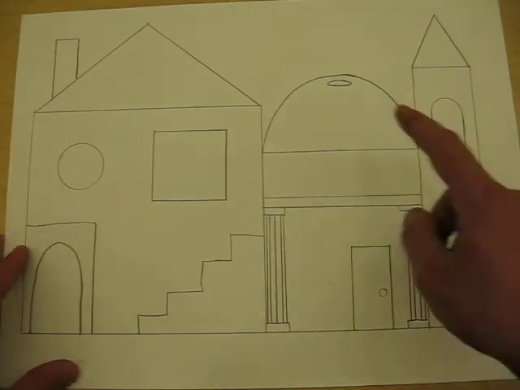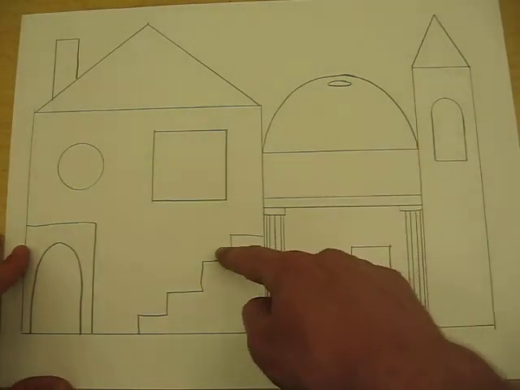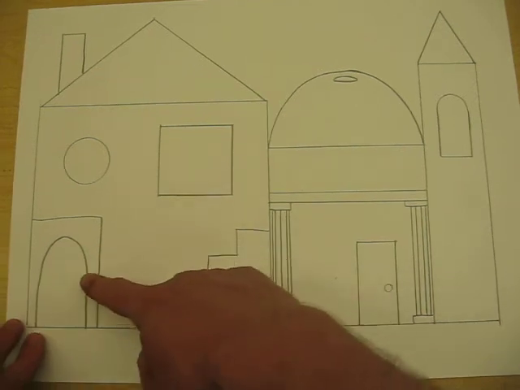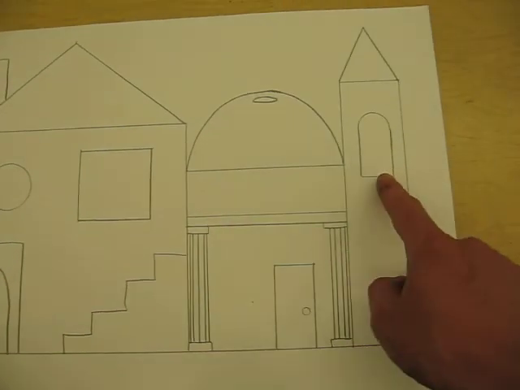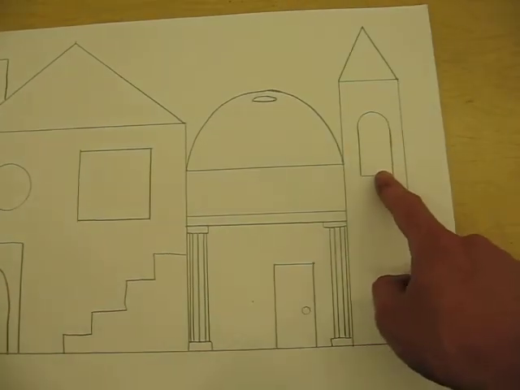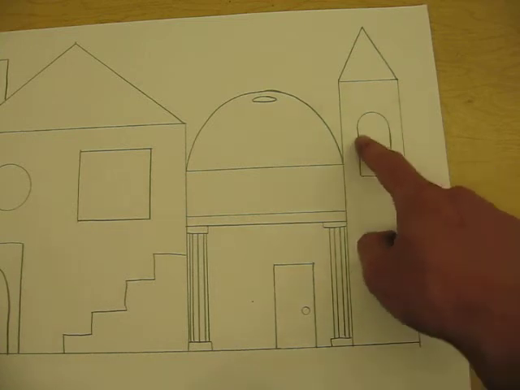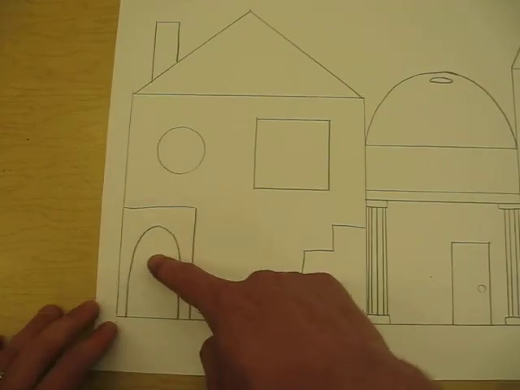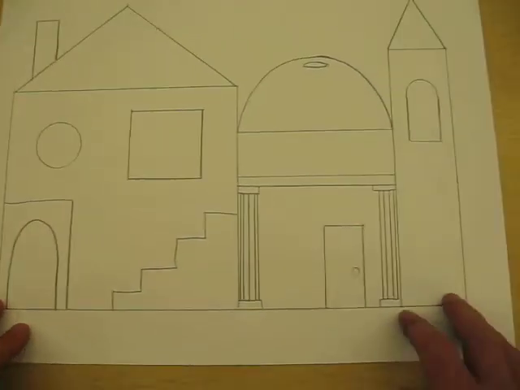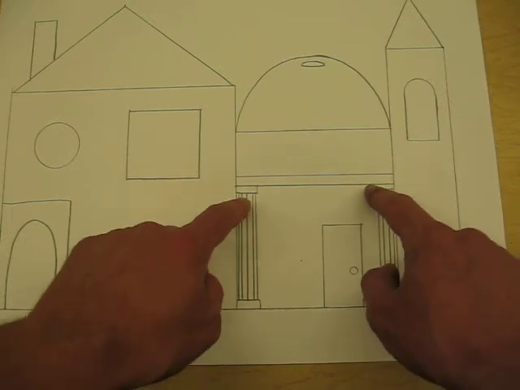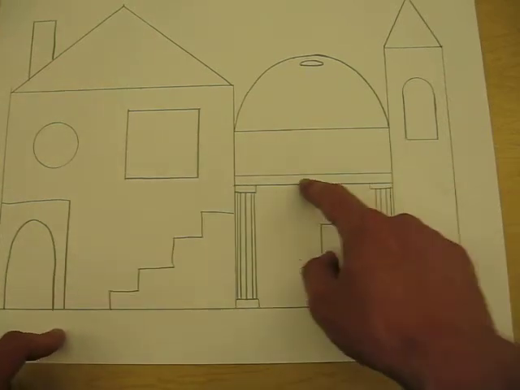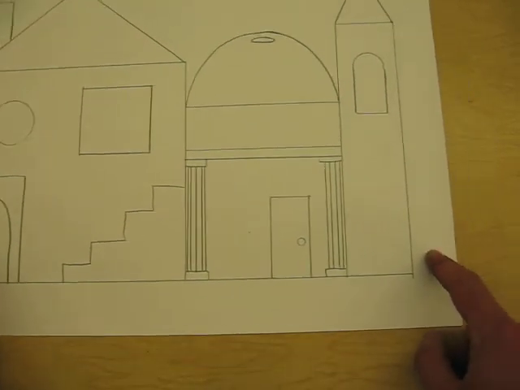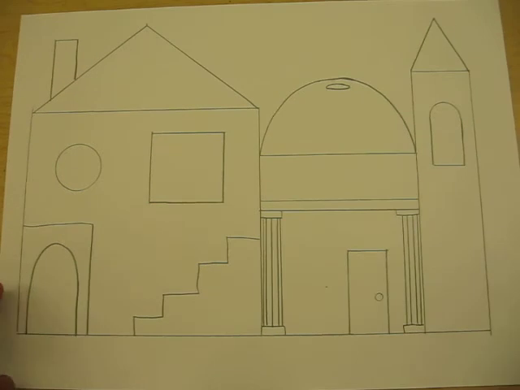But anyway, I've got a dome on mine. I've got stairs here. Here's an arch. I've even got an arch for this window. Windows can be arches too. Usually it's a door though, just like a round door. And I've got columns right here to hold up my porch roof. And full of shapes.